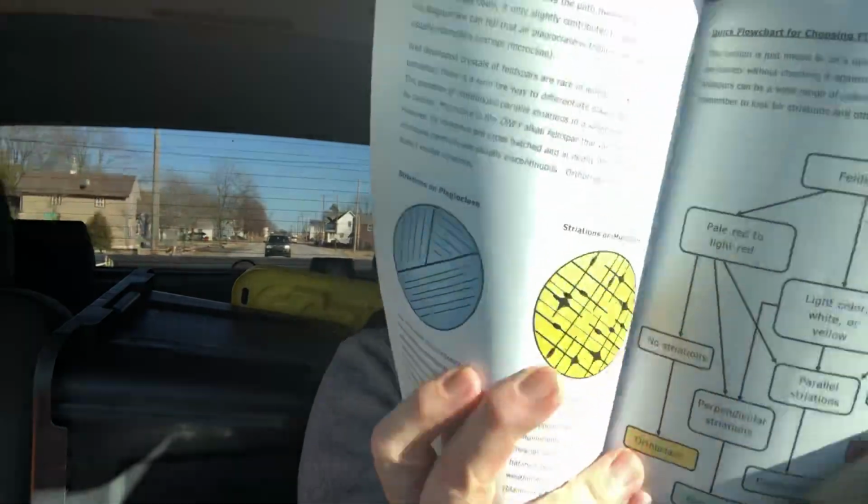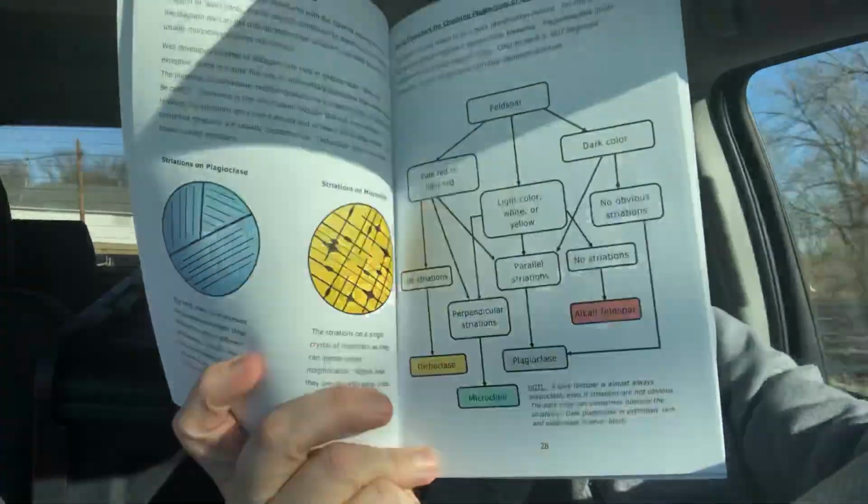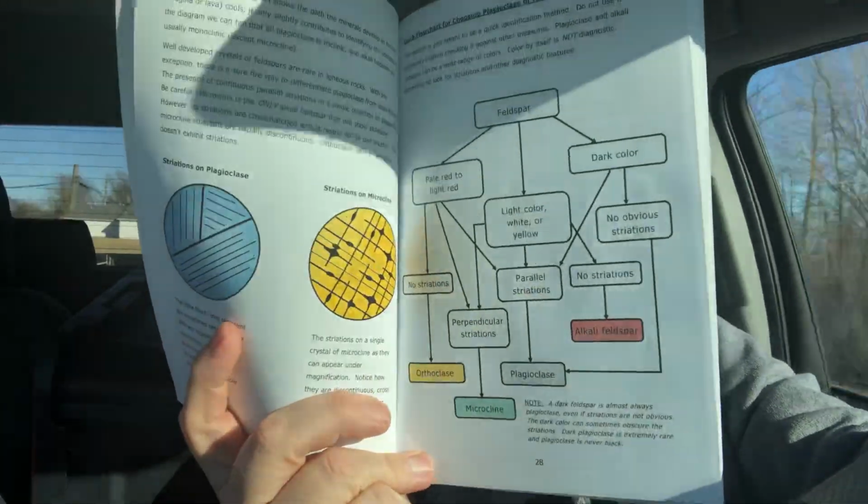Something else distinct about plagioclase is it has these parallel striations that are clear as day under a hand lens, okay? They stand out like a sore thumb, and I'm trying not to make this that long, but that's the blue here, okay? They are always parallel to one another, and they will form these parallel striations, all right? If you see striations on a mineral like that, and on a feldspar, it's plagioclase.